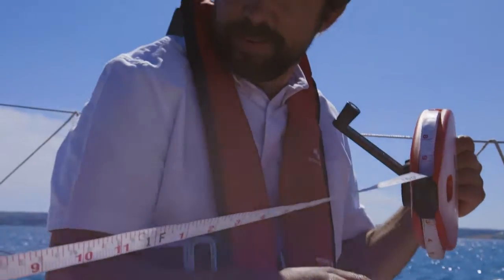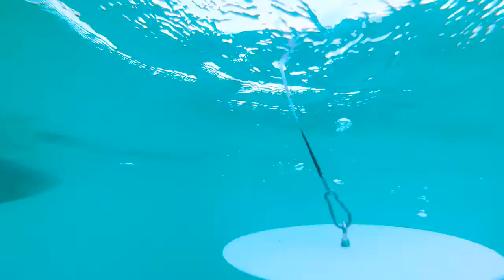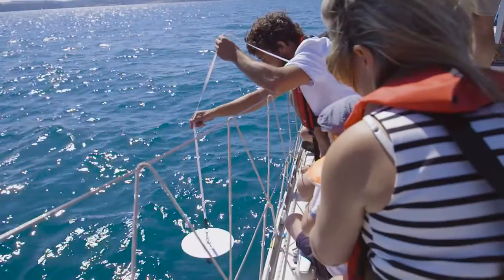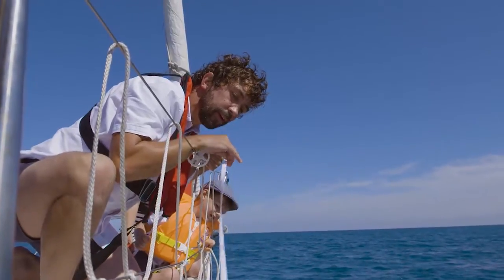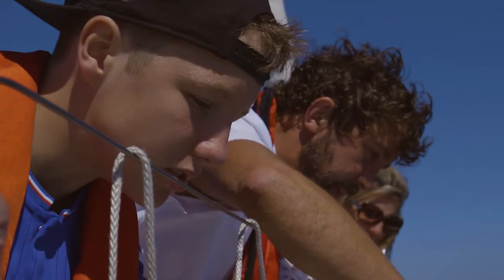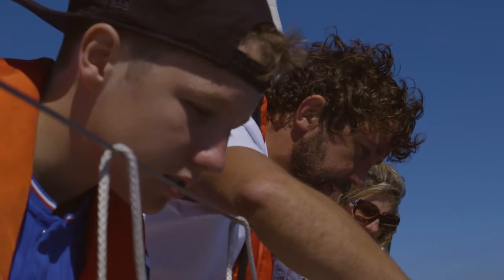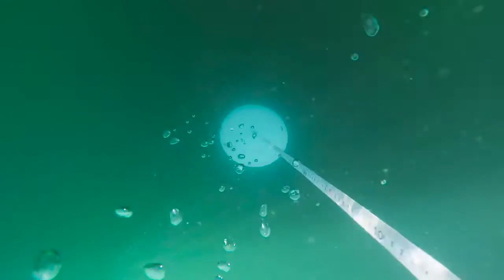You attach a tape measure and hang a weight below so that the disc sinks vertically in the water. You lower the disc into the water from the side of a boat and you watch it disappear from sight. And you record the depth below the surface at which you can no longer see the disc. And that's called the Secchi depth.